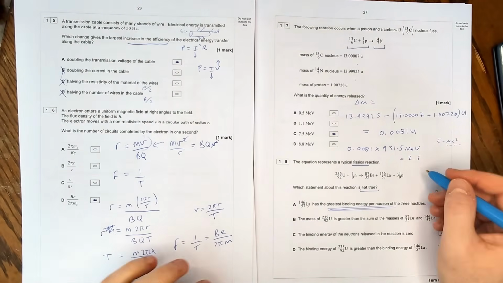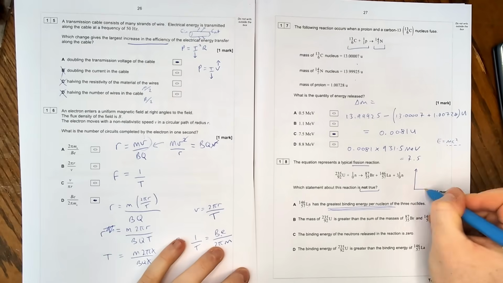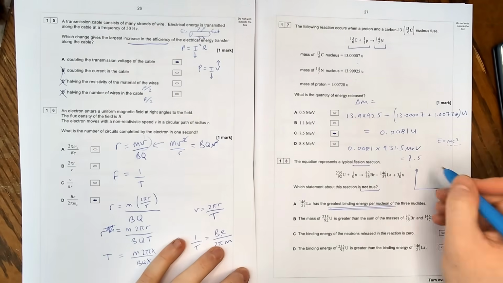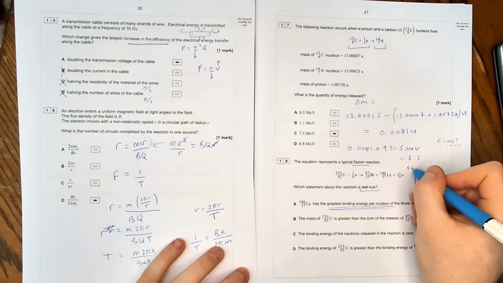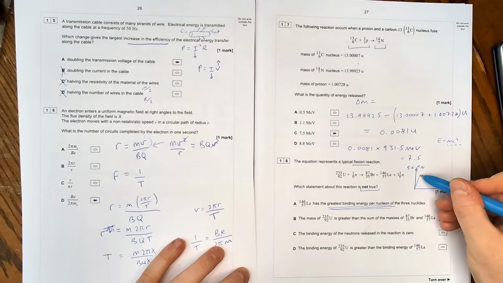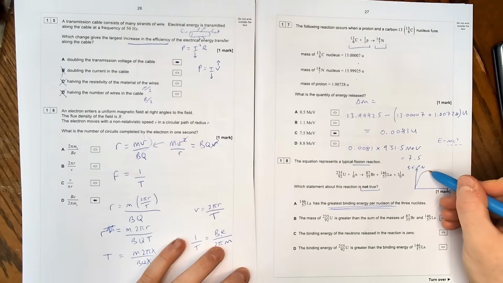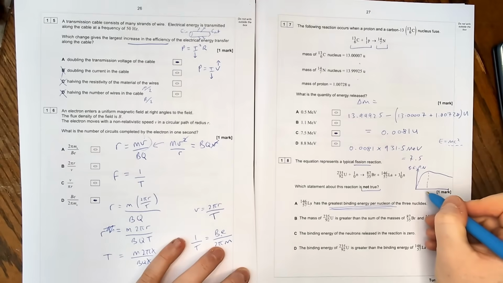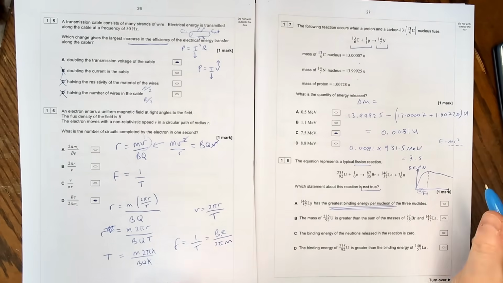You do need to be familiar with the graph of binding energy per nucleon against atomic number or mass number down here. So if we have binding energy per nucleon, the rough shape of the graph looks like this. So we have the really light elements up here, then we get to iron, and then we go downwards. So this peak occurs at iron 56. So we do need to be familiar with the rough nucleon number for iron, and that will help make sense of this question.